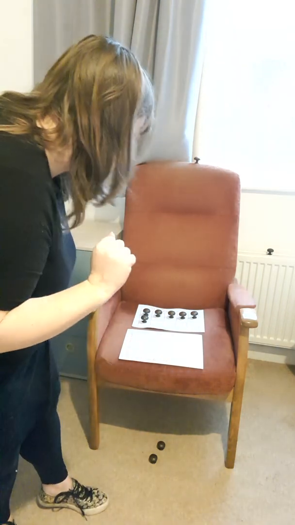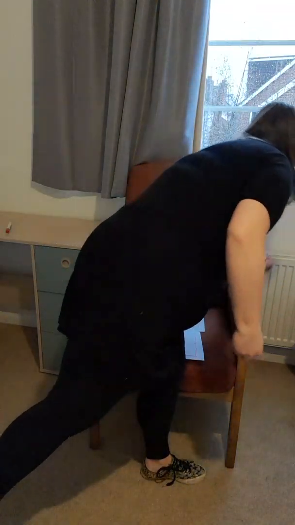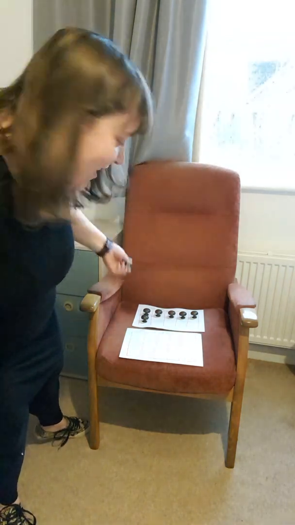Can you see any of them anywhere? Oh, let's have a look. There's some under the chair. How silly. Oh, look, there's one on the radiator. Where's the other one? Can you see it? Thank you. Look, it's on top of the chair. How silly. Now, let's put these ones on the 10 frame.